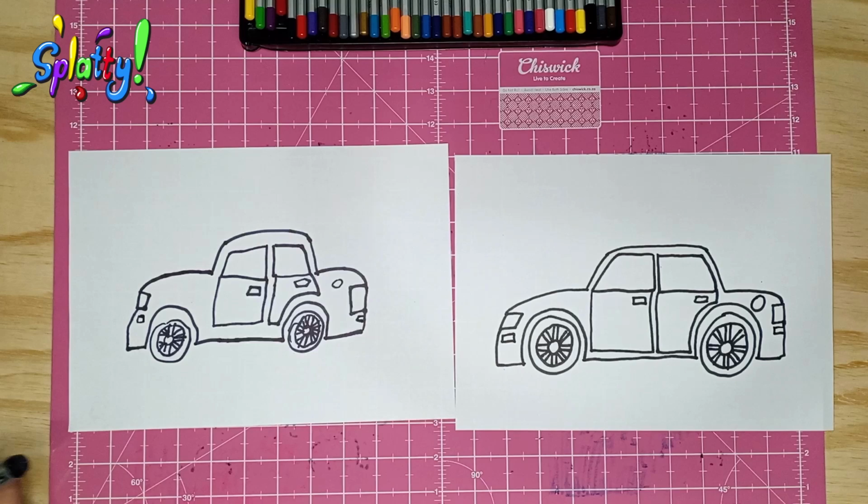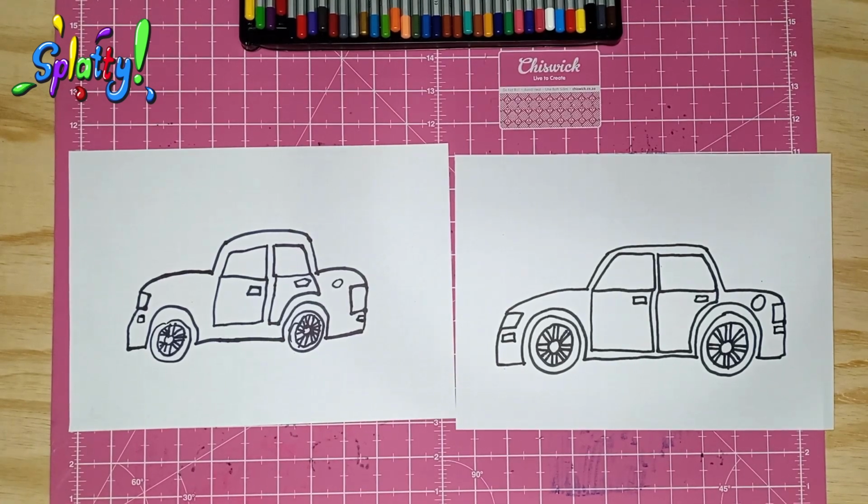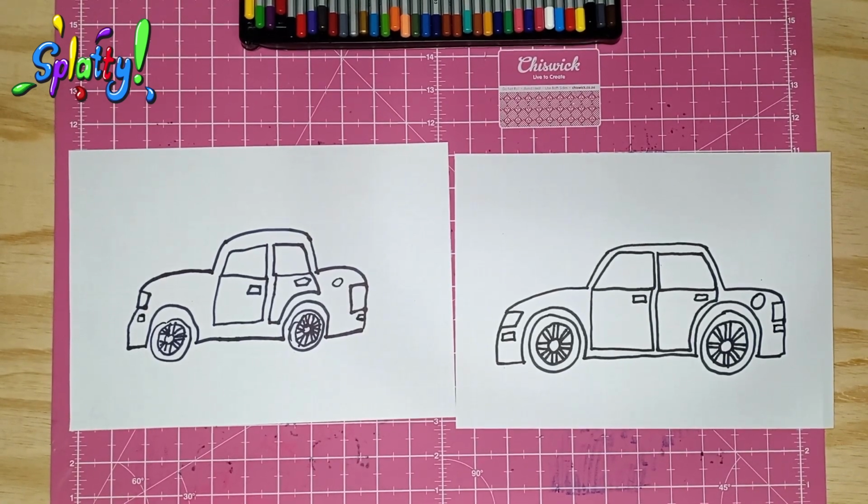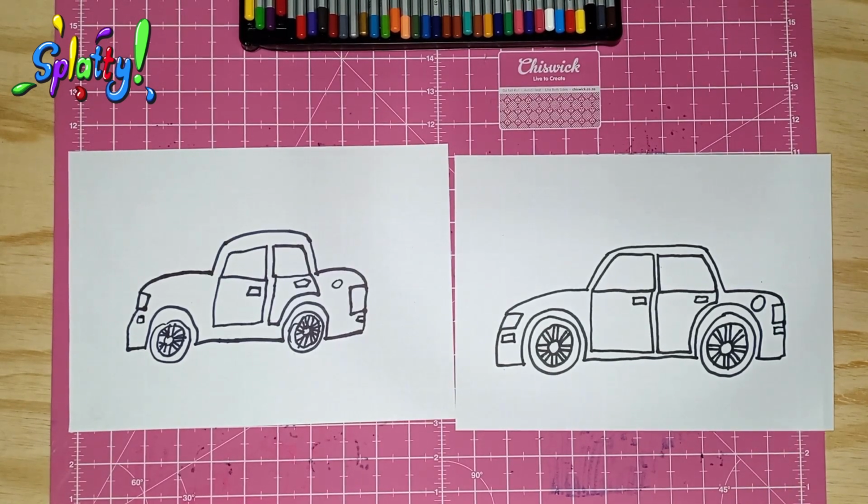And there we have it, everybody. That was rather simple. That was quick and easy. I like your car. So, time for color. What are you going to do, Izzy?